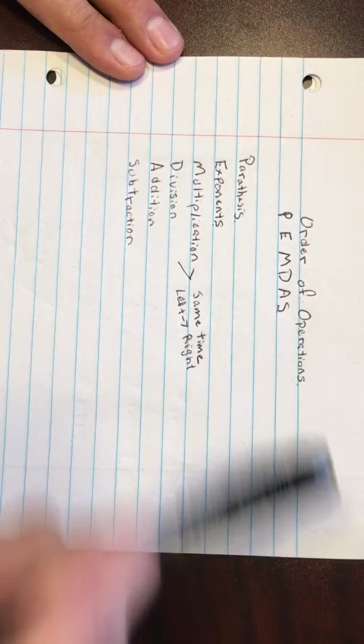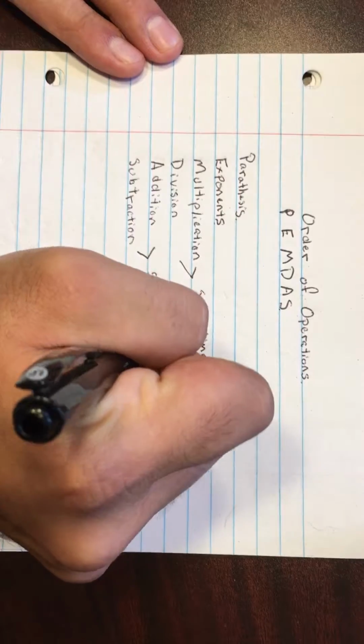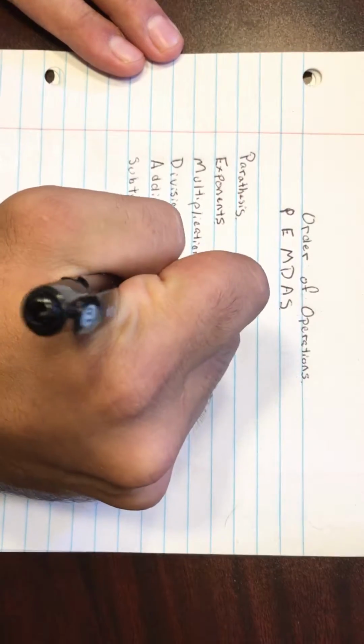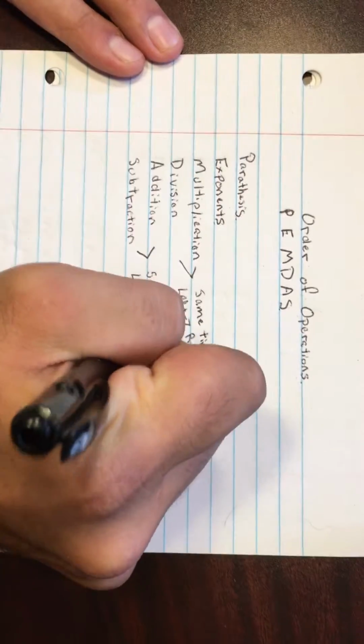So as you go, any time you see multiplication or division, that's what you're going to do. It's the same thing with addition and subtraction. These are also done at the same time, the same step. And again, it's from left to right that you know which is done first.